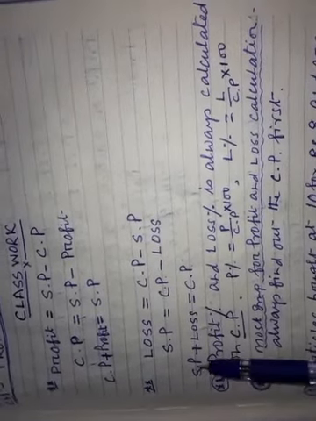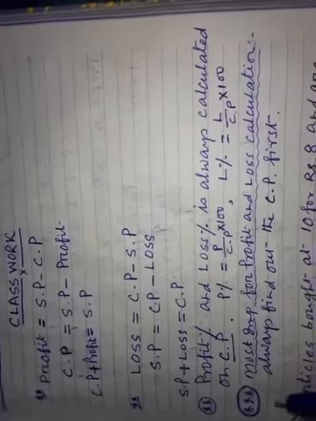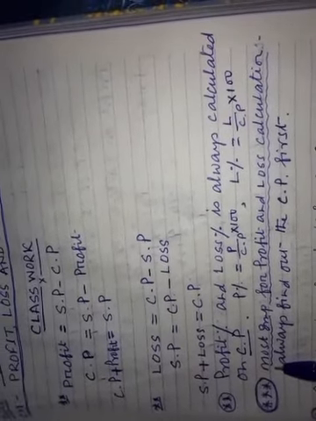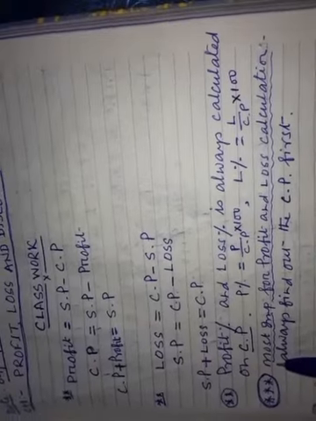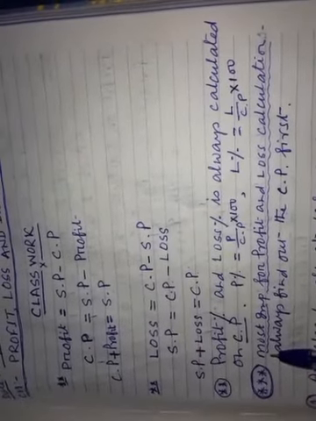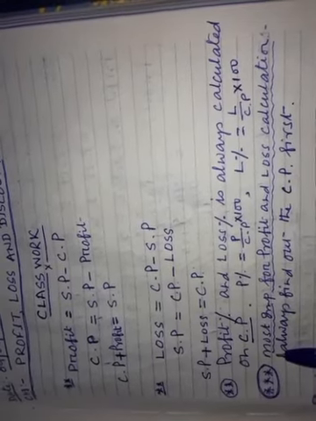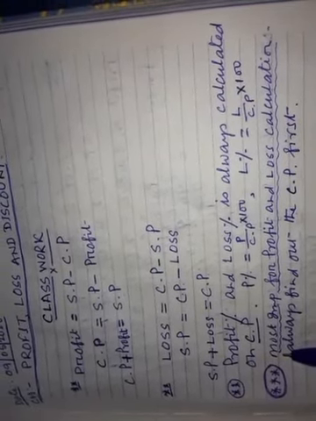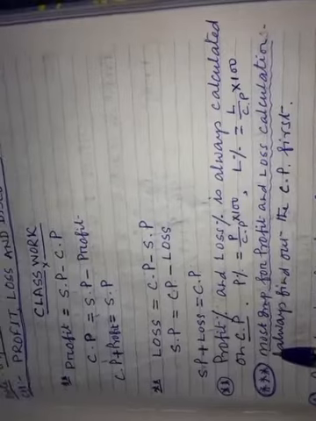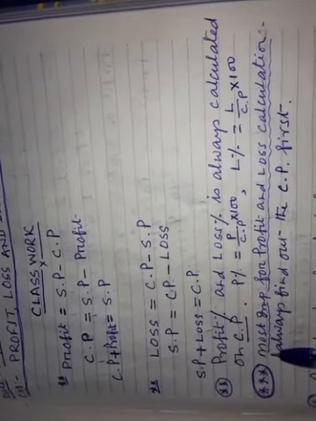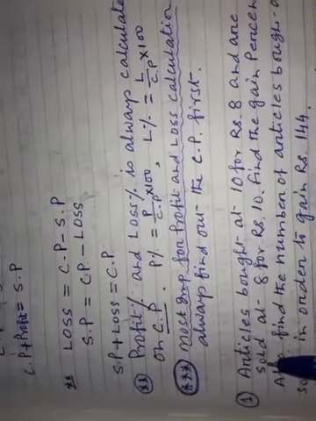Okay. So I told you the formula. Again once more I have to tell you, this is a very important component of profit and loss. Whether the question has given it or not, you always find out the CP first. Once you are able to find out the CP, then you can find out profit and loss, and the math will be very easy for you to do the calculations. Now I am coming to solve the different kinds of problems in today's classwork. First problem.